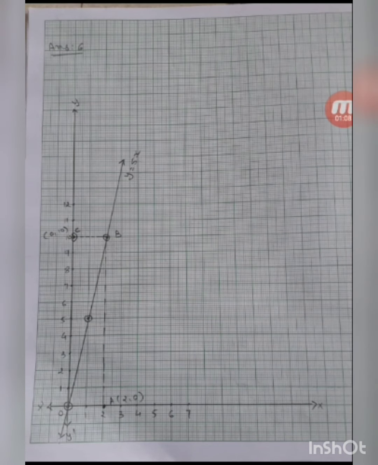Here you can see on the graph X'OX and Y'OY. Here 1 centimeter is equal to 1 unit. On the x axis we write 1, 2, 3, 4, 5, 6, 7, and on the y axis 1, 2, 3, 4, 5, 6, 7, 8, 9, 10, 11, 12. Then we plot the points here and draw a straight line. This is y is equal to 5x.